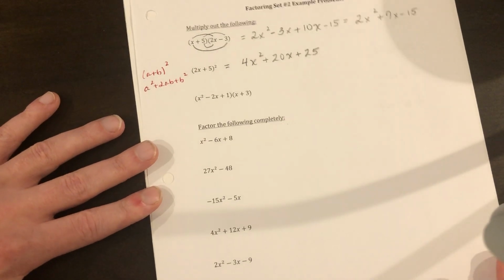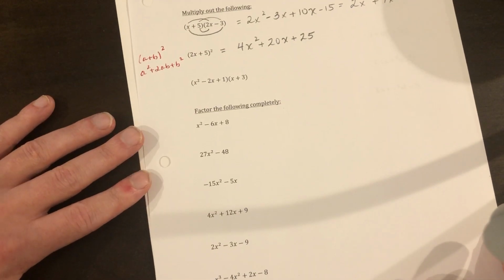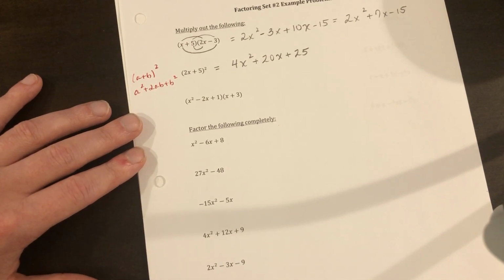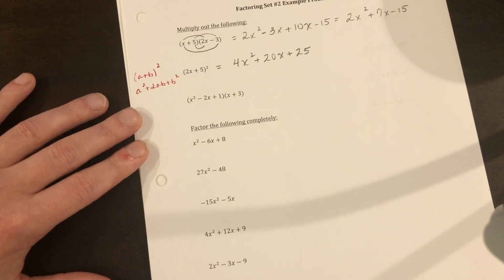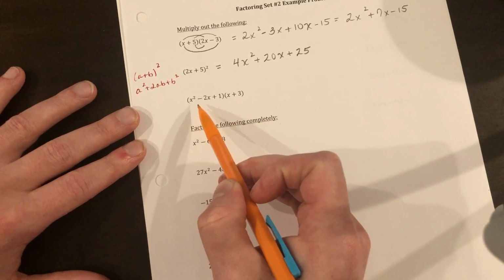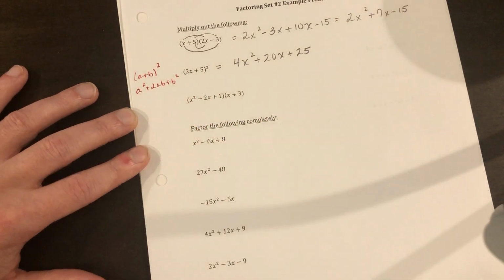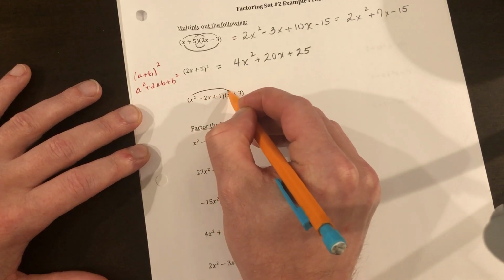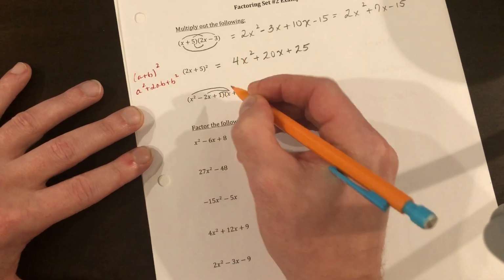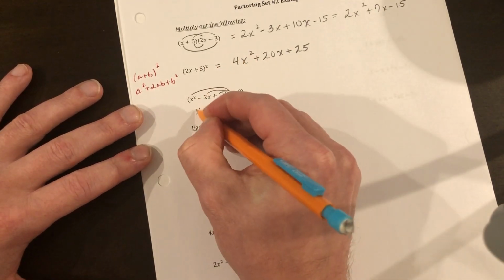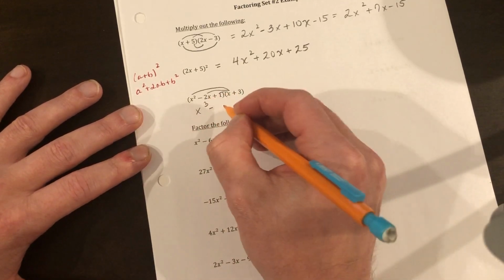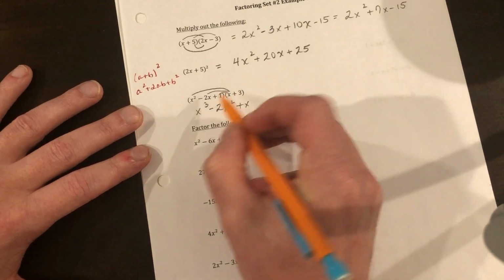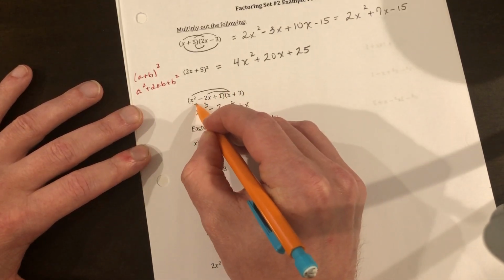Now, we've already encountered this. We were multiplying polynomials in the functions lesson. So let's make sure we review how to do this. So when I say FOIL, I mean distribute. So I'm going to take everything and multiply it by the first term, x. So x squared times x is x cubed. Negative 2x times x is negative 2x squared. 1 times x is x. Now I'm going to do everything to the 3.